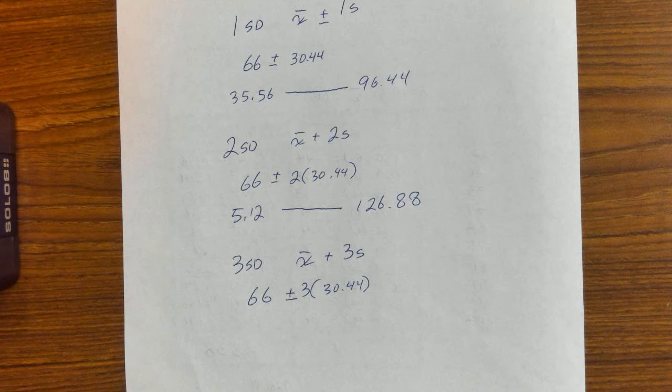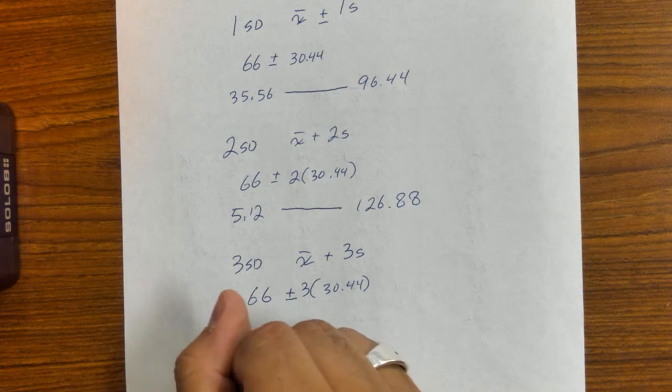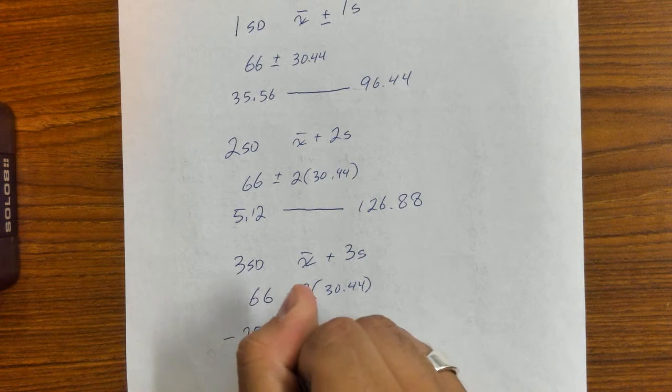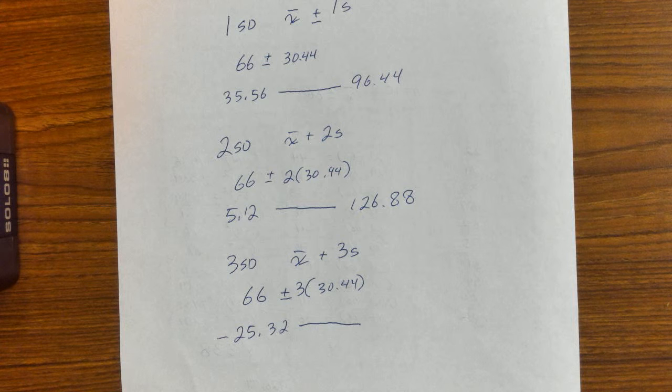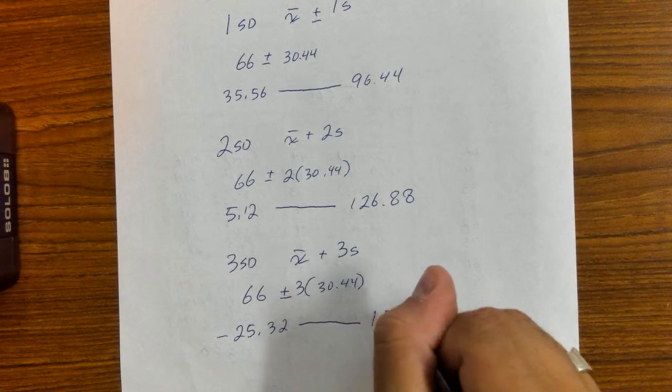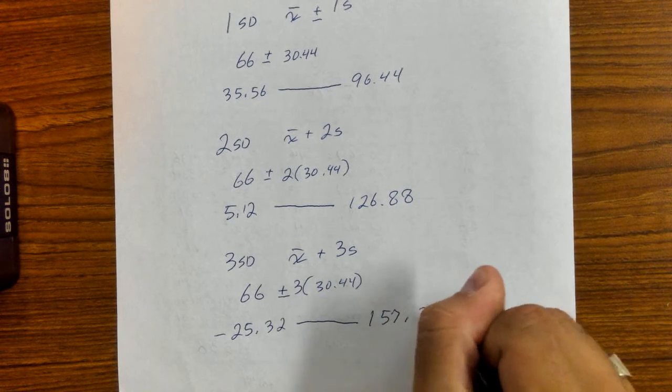So for 66 minus 3 times 30.44, that gives us negative 25.32 on the low end, and on the high end, 3 standard deviations above the mean, that's going to give us 157.32.